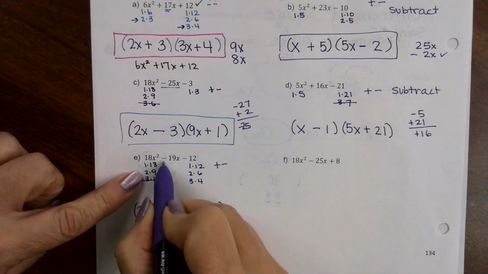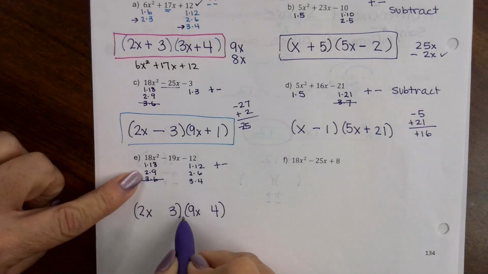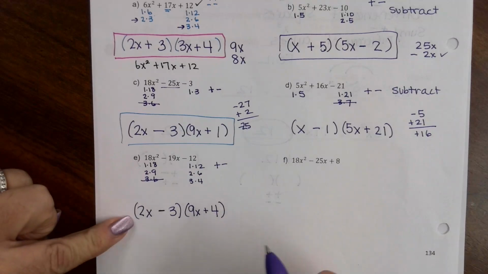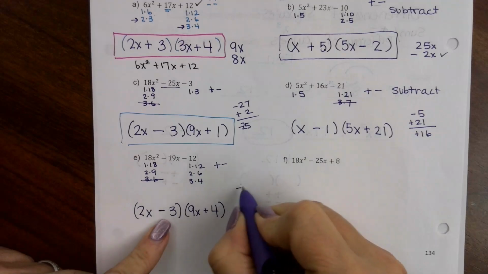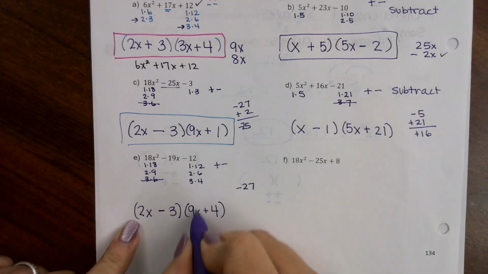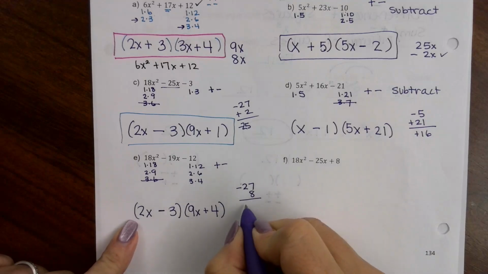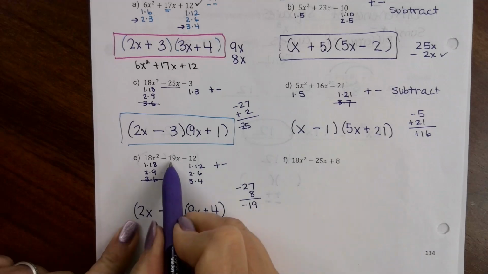All right, this is a negative number, so my bigger number, the number that I'm subtracting, needs to be the negative, then plus. So let's check this. I have negative 27 inside, and then I go to the outside, and I have 8, and this becomes negative 19, which is what I wanted.